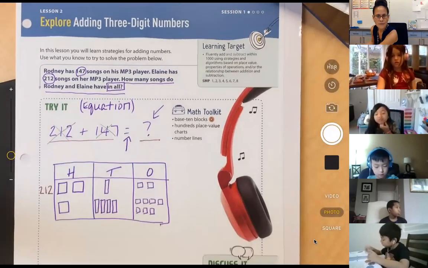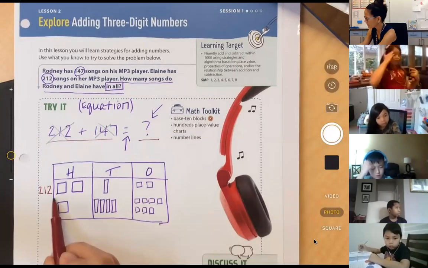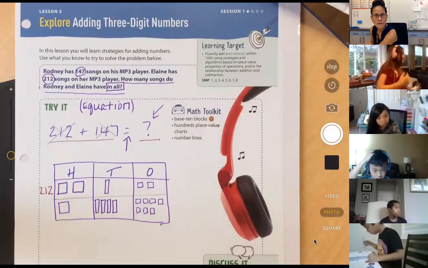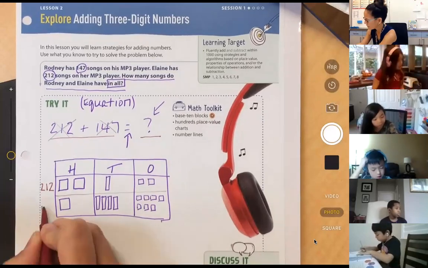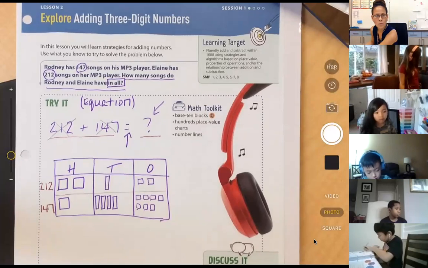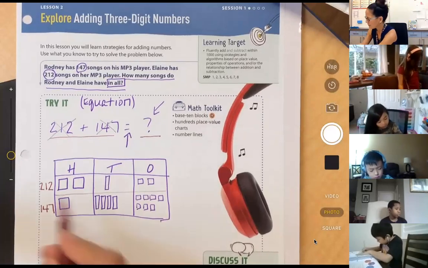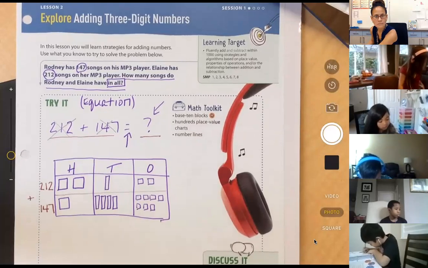That's that first number up at the top, right? That's this number. The second number is 147. And what is my operation? What am I doing? I'm adding. Now I get to add it all up.